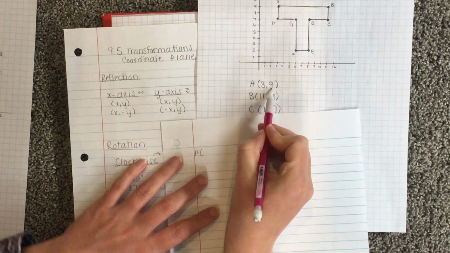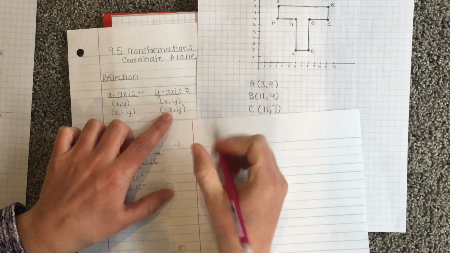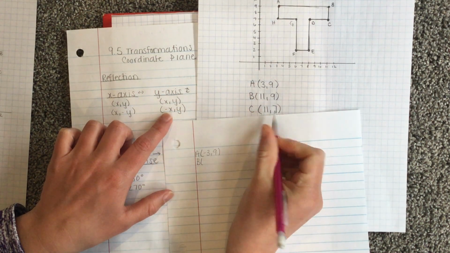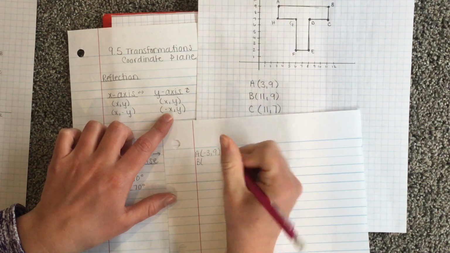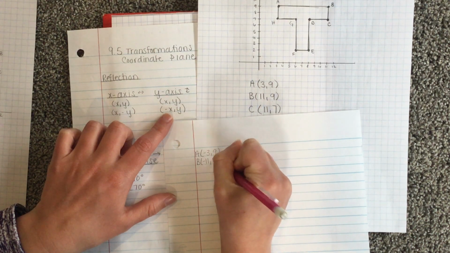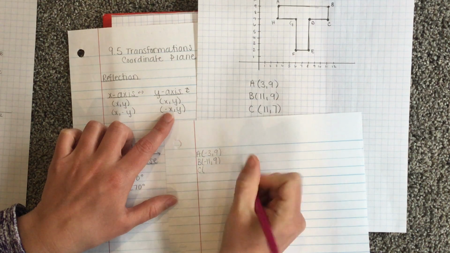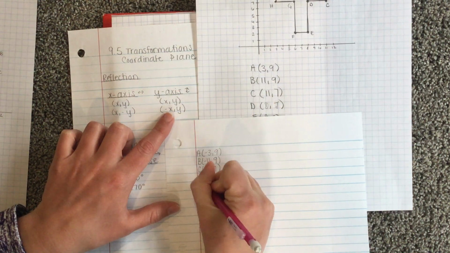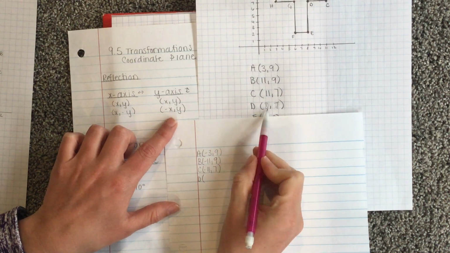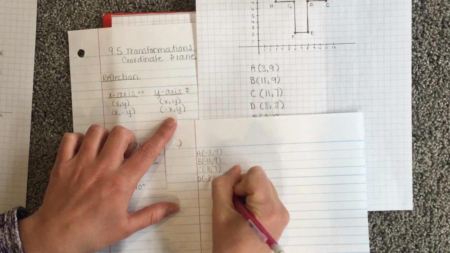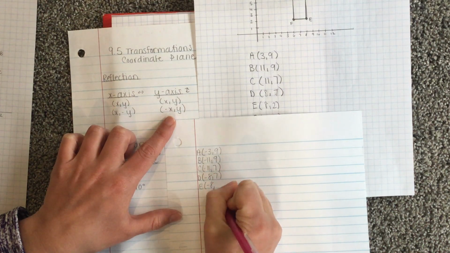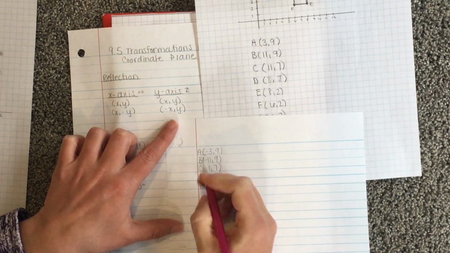So if A is 3, 9, I take the opposite of my x value and get negative 3, 9. And if B is 11, 9, I take the opposite of the x value and get negative 11, 9. And I'm just going to do that for all of these ordered pairs. This is a sure way, if you use this method, to get the correct answer. I'm just taking the opposite of all the x values.